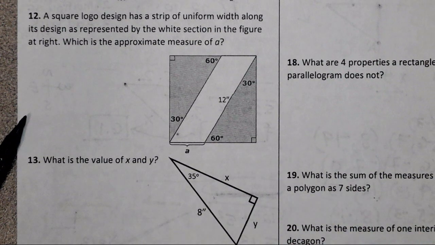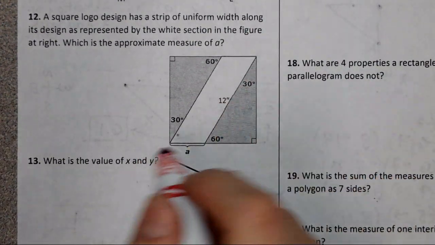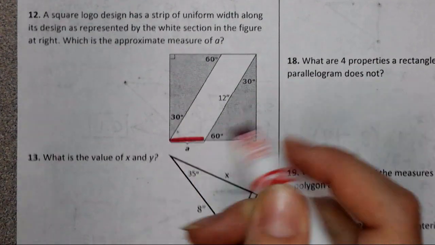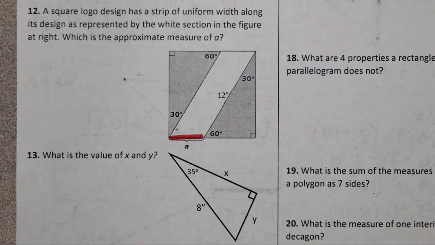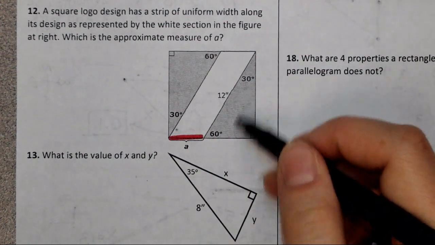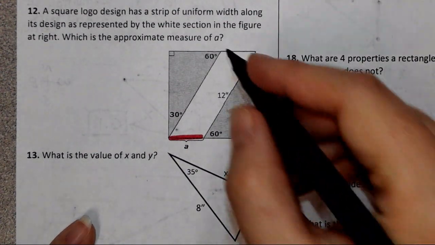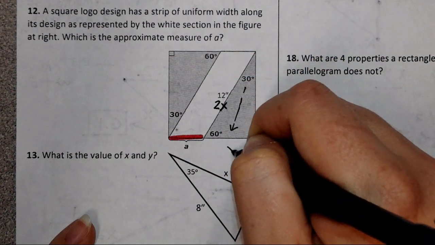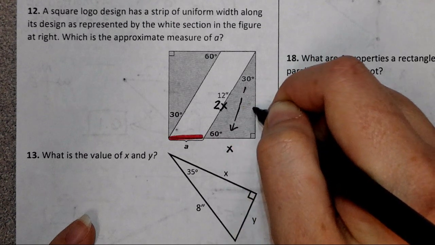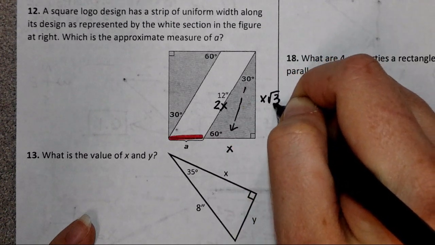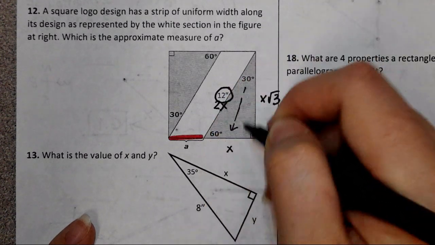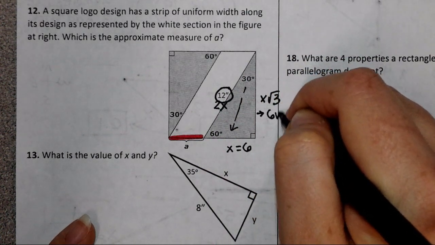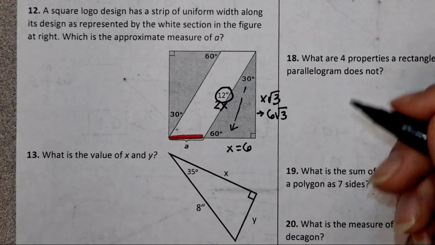All right. So with this problem, we're trying to find this length here. Okay. Most students are able to pretty obviously identify that this is a 30, 60, 90. Which means that this is the 2x side, across is your x side, and then across from 60 is your x square root 3. So if 2x is 12, that means x is 6. Plugging that in here, this is 6 square root 3.